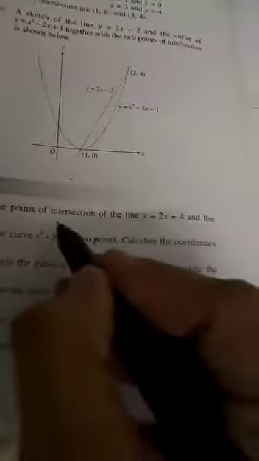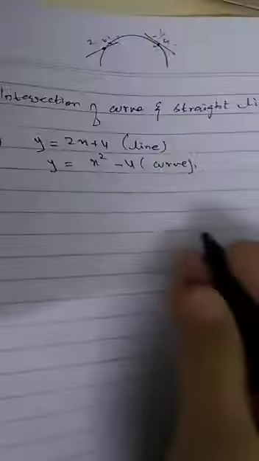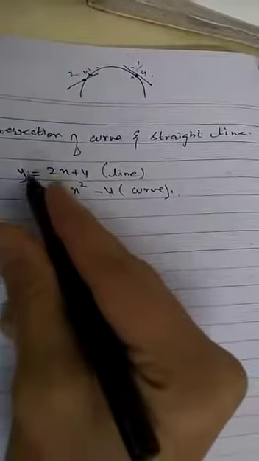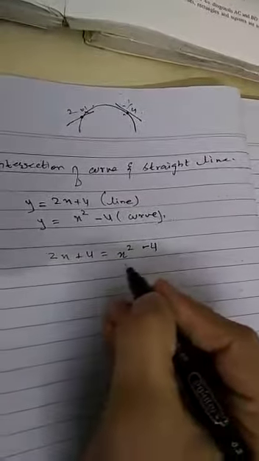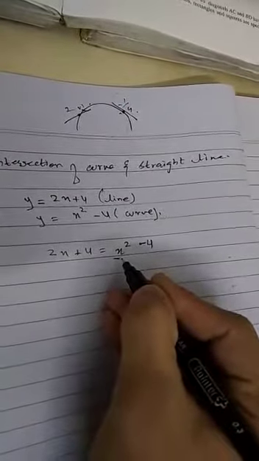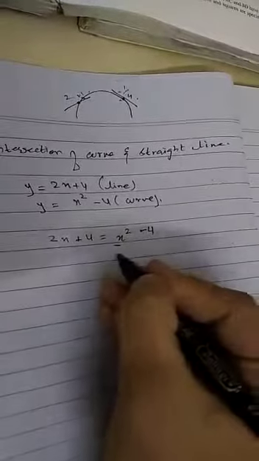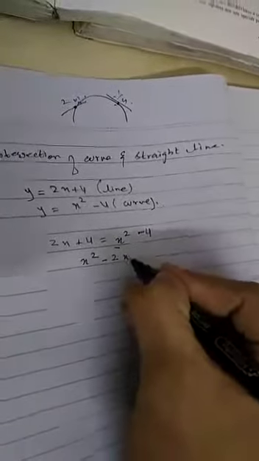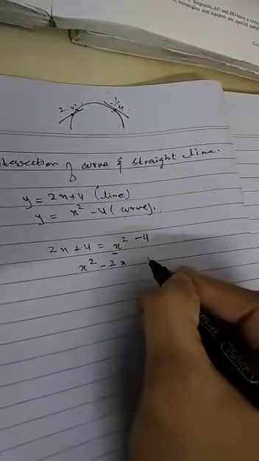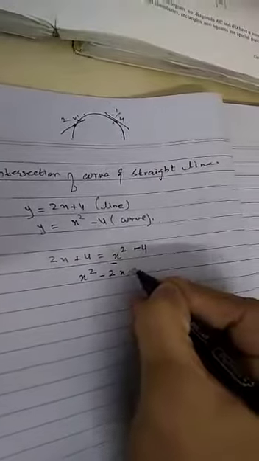That's what we are going to do, because intersection means we put y and y side by side. x square minus 2x minus 4 minus 4, that is minus 8, equals 0.